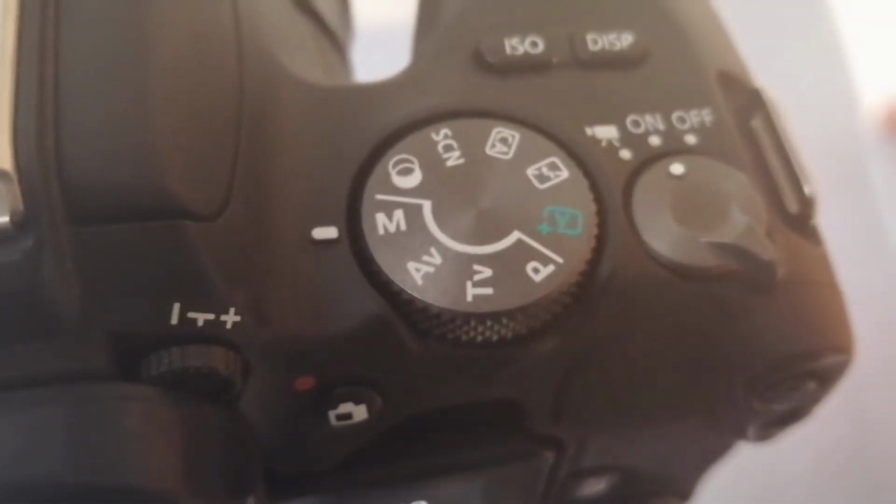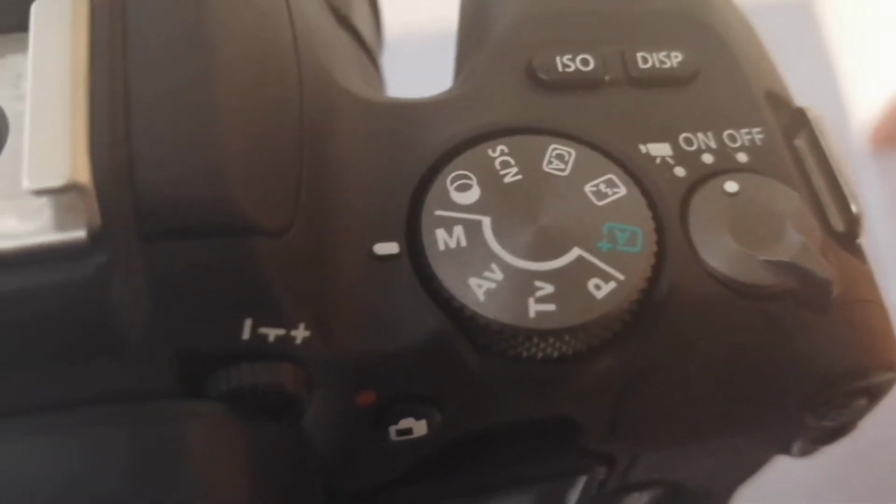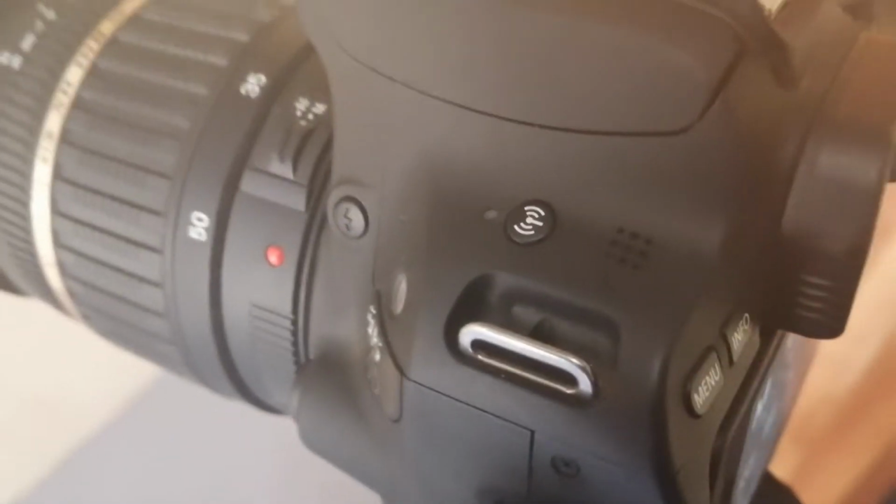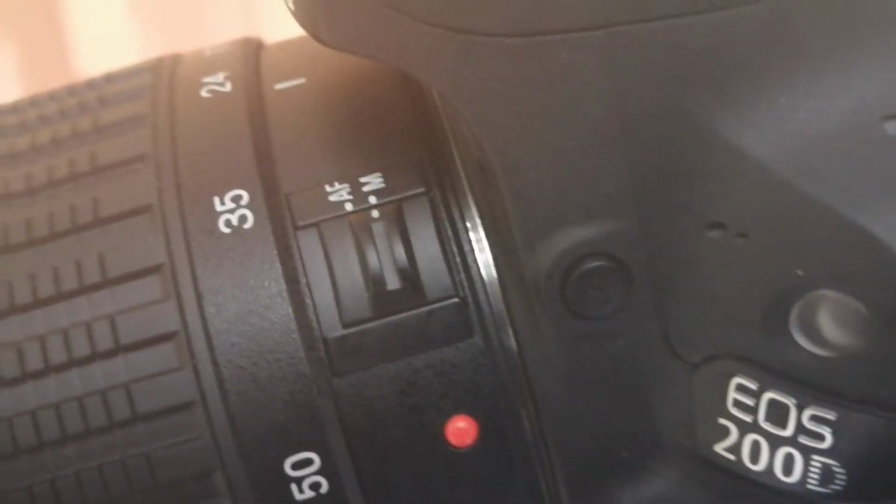You can also set the camera to delay the shutter for 10 seconds if you don't have a shutter cable. When taking photos, always make sure your camera is in manual mode and that your lens is also set to manual. At night the camera will struggle if everything is set to auto, so we set everything to manual.